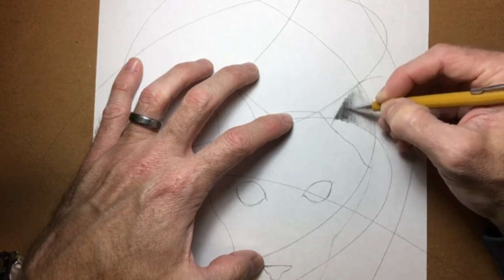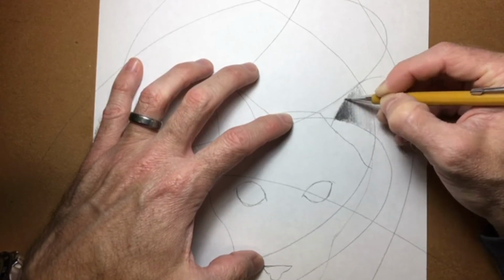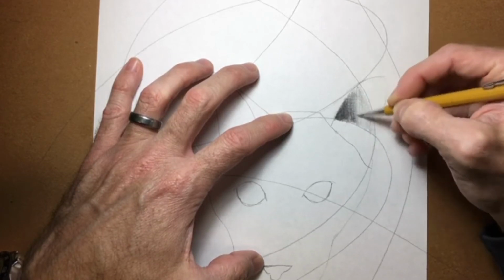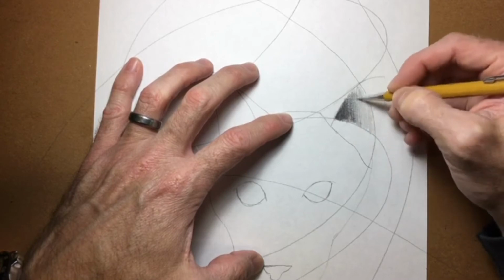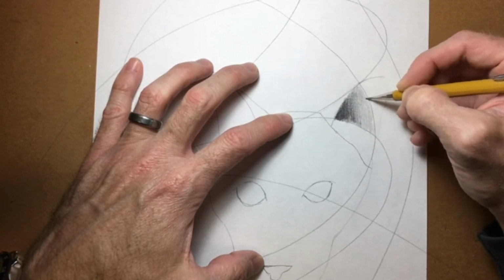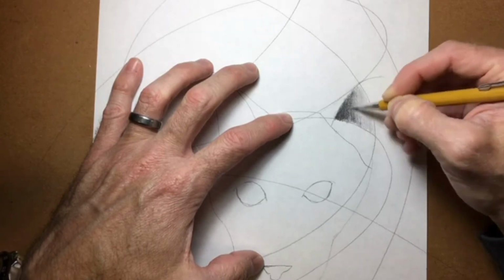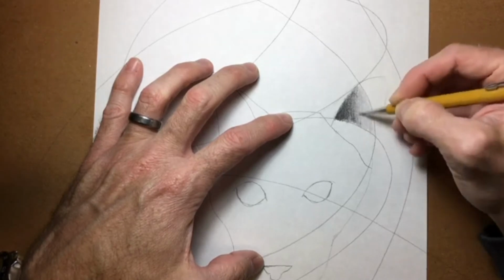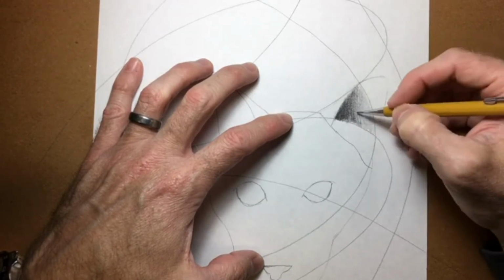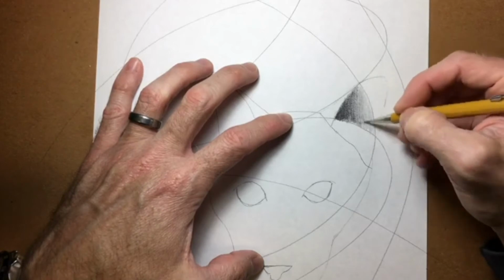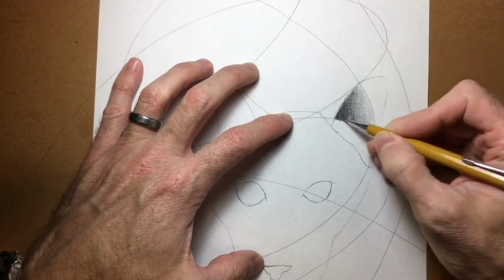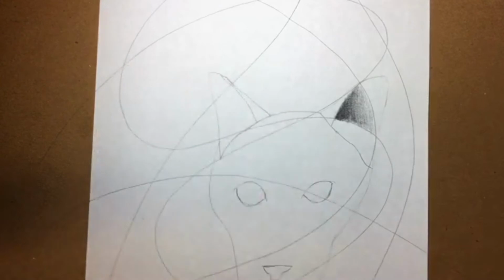And I'm going to make this a little darker. And then I'm going to bring my value out a little bit more. So I'm just layering it back out. And bring that out a little bit more in here. Bring that a little bit more in here, because I want that really to be gradual. Okay, that looks pretty good. I'm pretty happy with that.